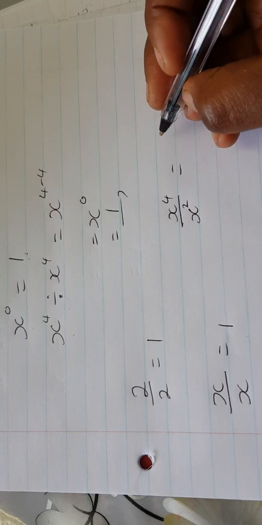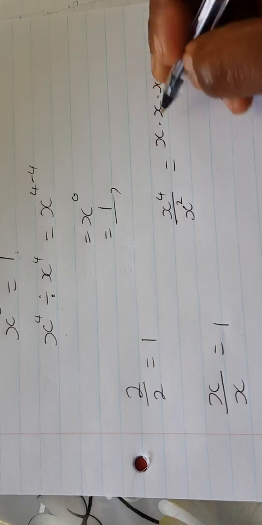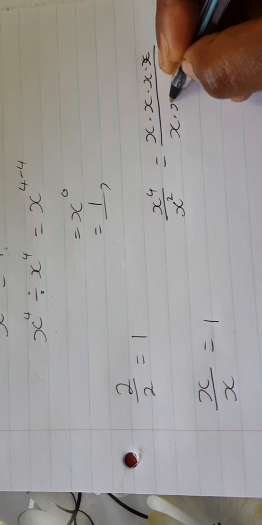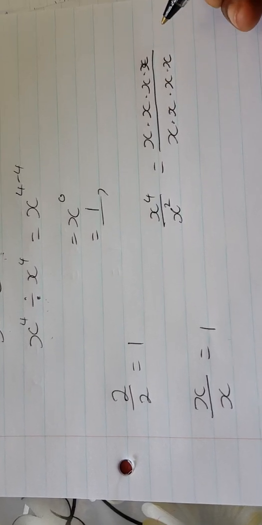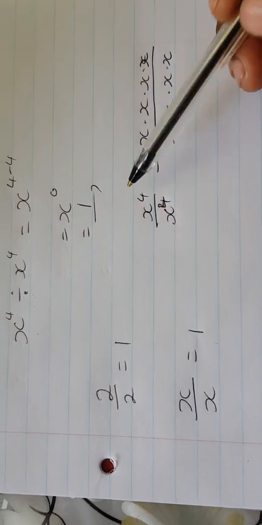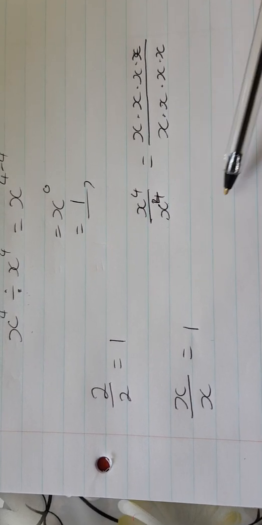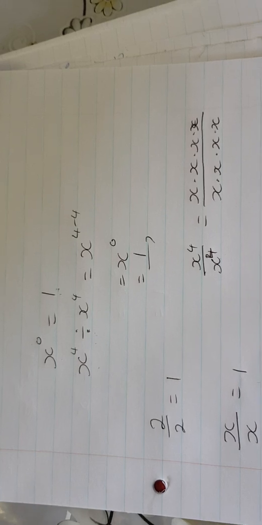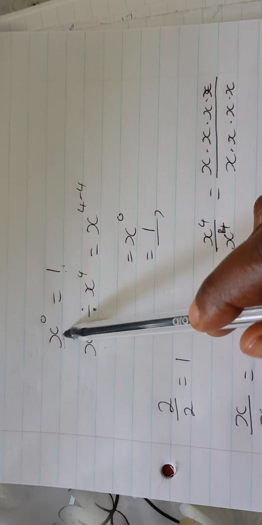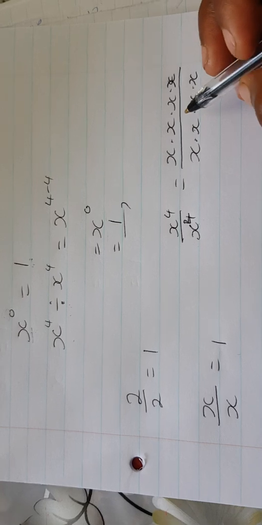This can be written as x multiplying itself 4 times divided by x multiplying itself 4 times. So I have a situation whereby a number is dividing itself. Mathematically, we know that any number that divides itself, the answer is 1. I guess that is where this fact comes from, that any number to the exponent 0 is equal to 1. So let's continue to prove it.